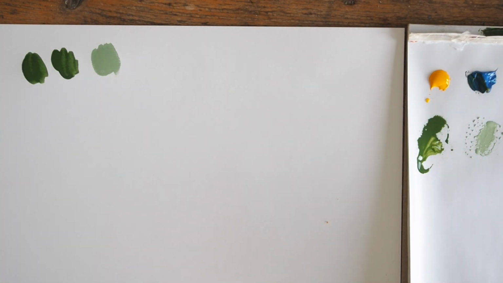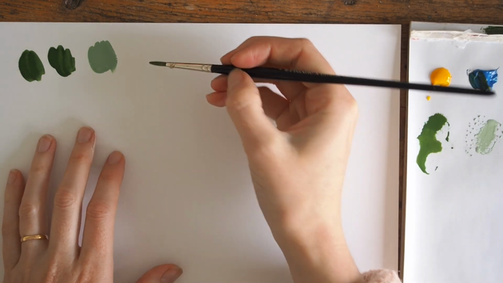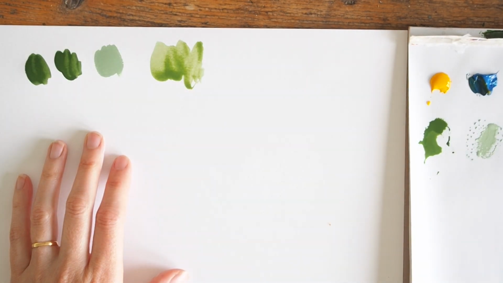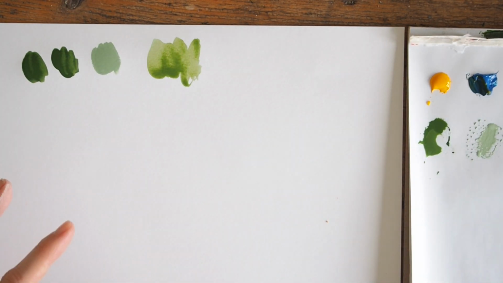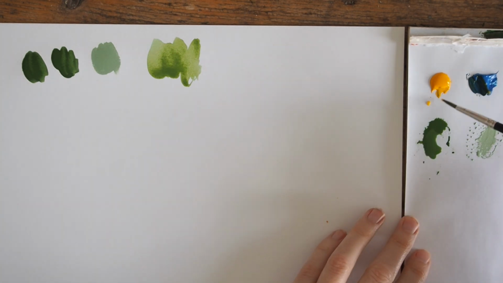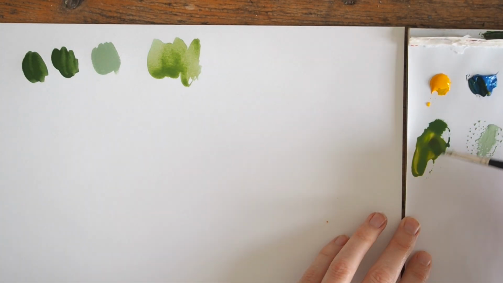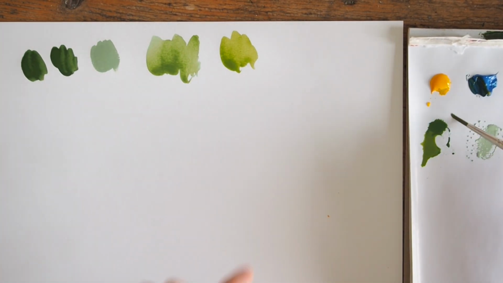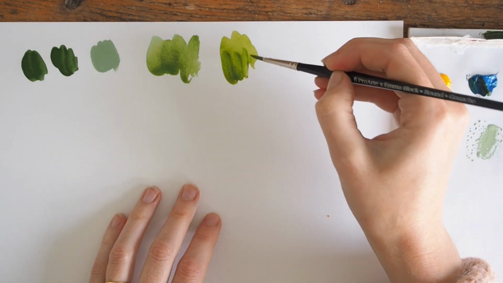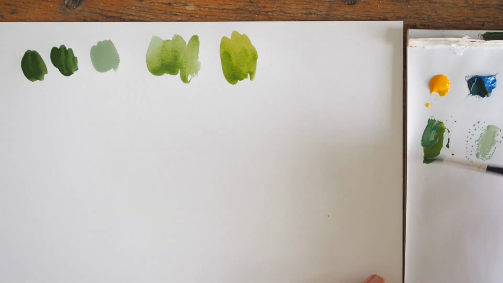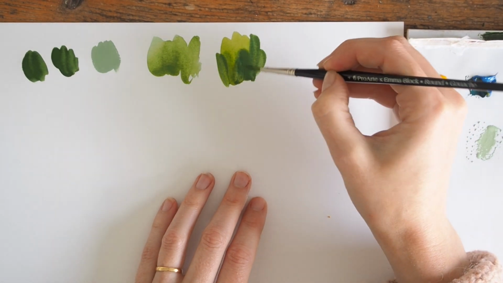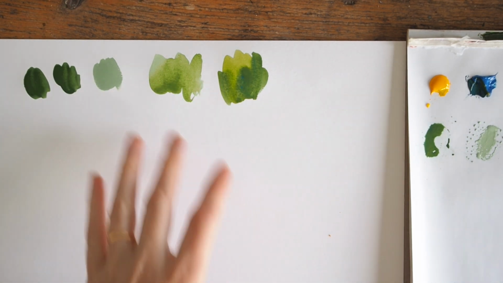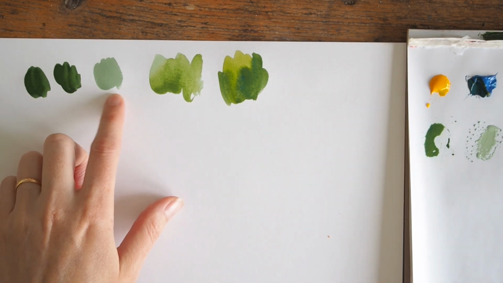I could try just making this lighter by adding more water, which for grass feels a little bit fresher. We've got more variation in tone, it doesn't feel as heavy. And I could also add more water and add more yellow as well. So then maybe the top of the grass is lighter in the sunshine and I've got more of the original colour at the bottom. And that feels more natural and more like leaves or grass in the sunlight, rather than that which feels very solid.